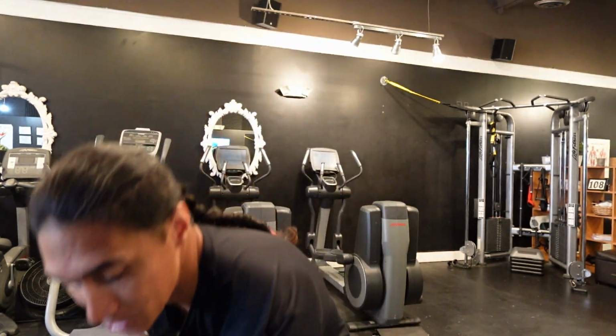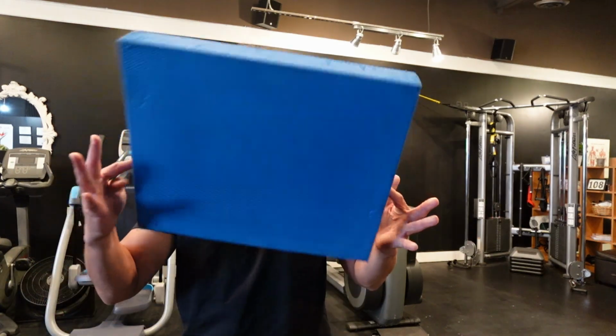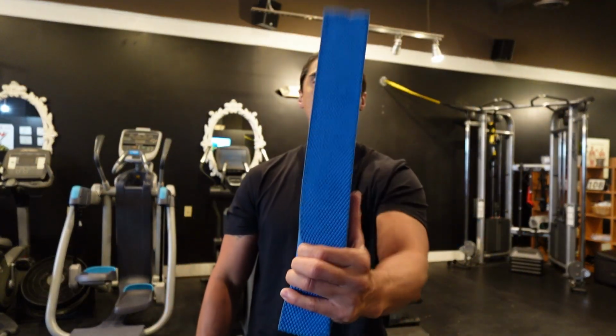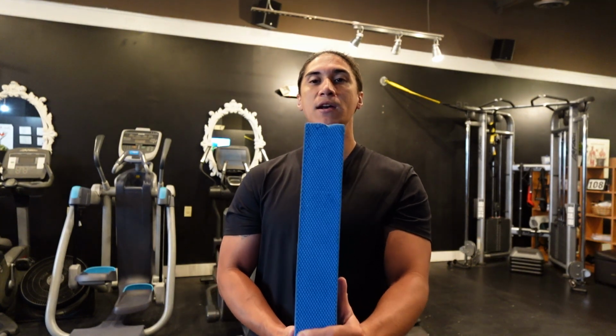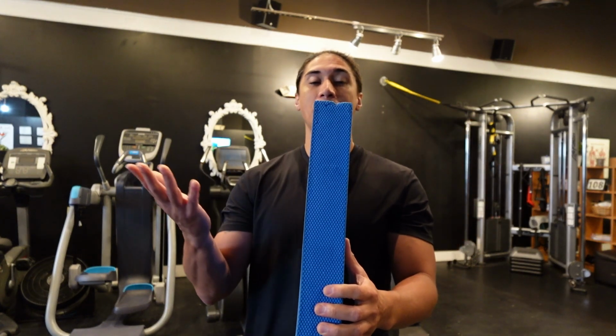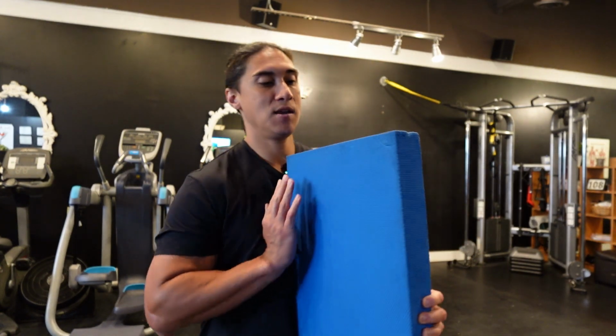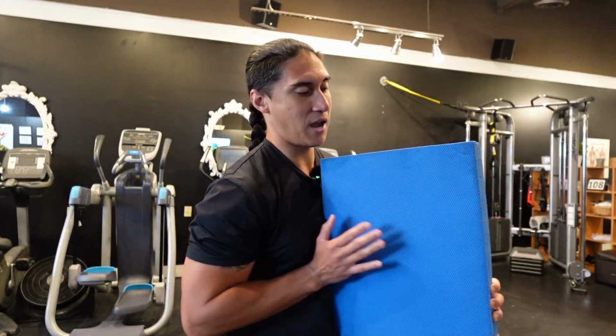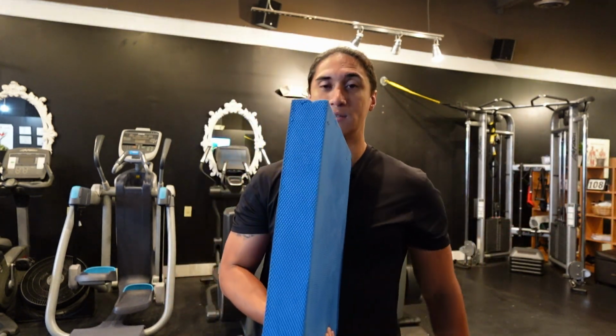Now, imagine that this Airex pad is a giant piece of glass that's splitting my body right down my center line. So I've got my left half and my right half, and any movement that occurs along this pane of glass is going to be considered sagittal plane exercise or movement.